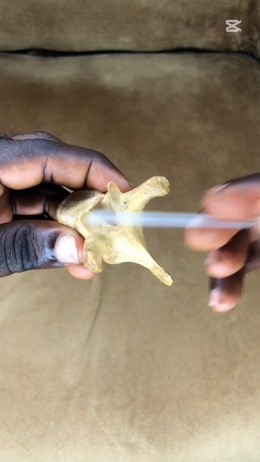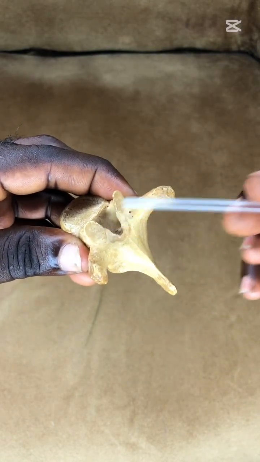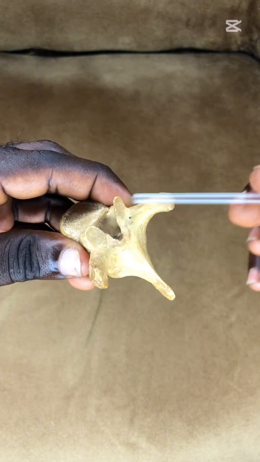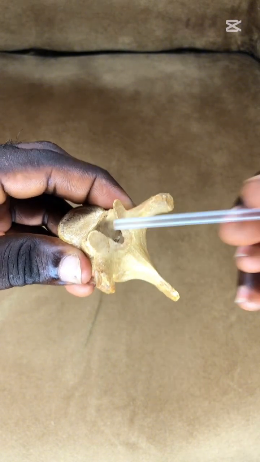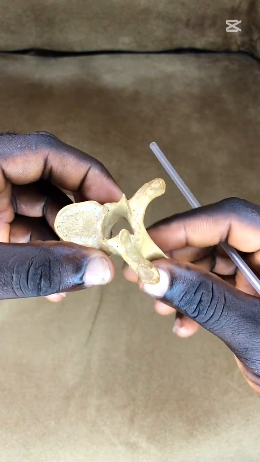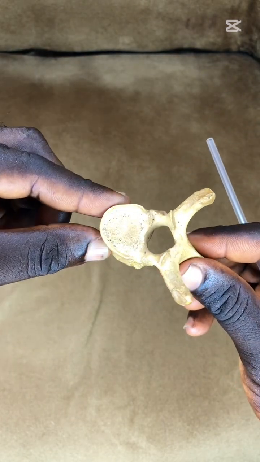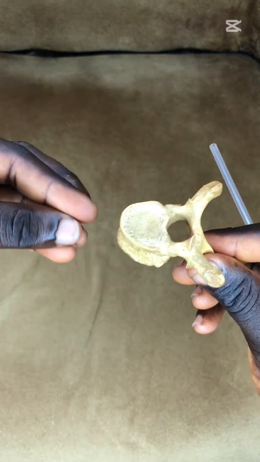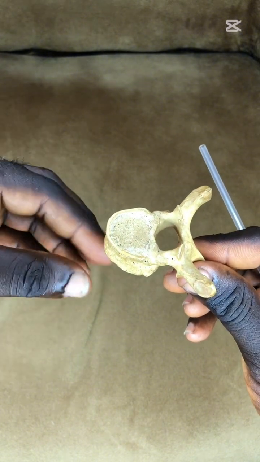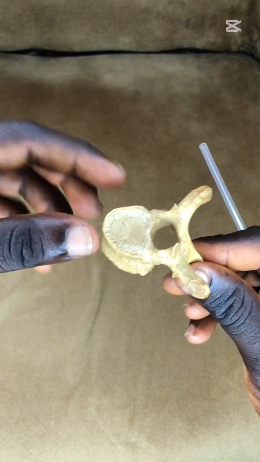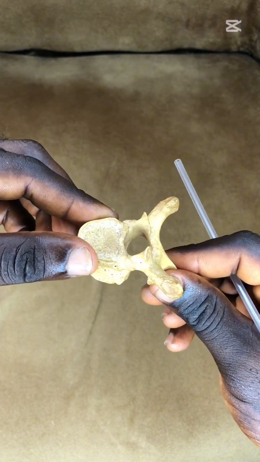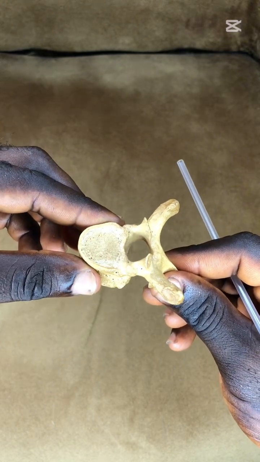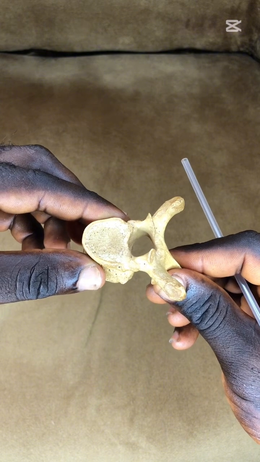So there is no rib here. There is no rib that attaches or articulates on this articular facet. It is mainly by the corresponding thoracic vertebra, right? And you have to understand that the intervening intervertebral disc usually joins the corresponding vertebrae along the entire length of the vertebral column. It is not only the thoracic vertebra, right?